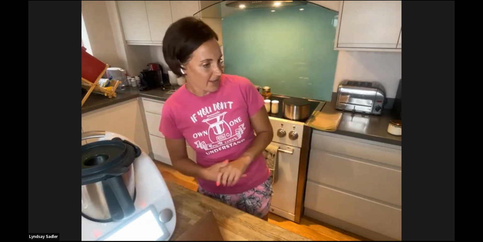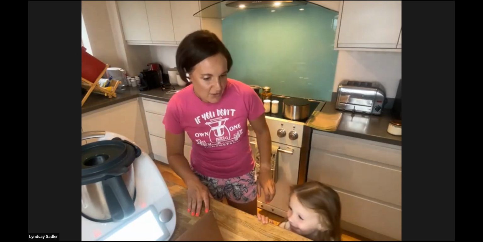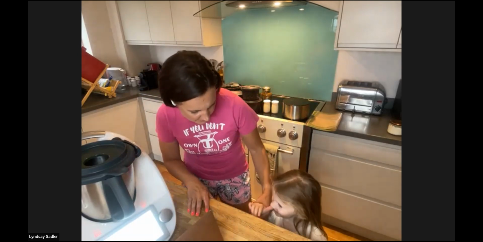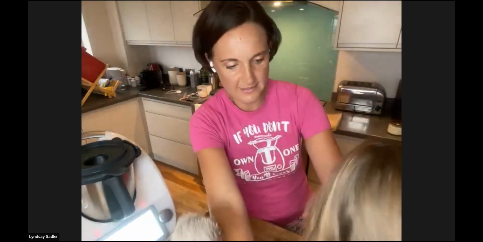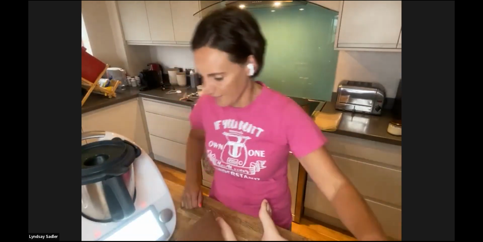Hang on, I've got a little person coming to visit me. You want to sit up here? Well, you can't really sit up here because you can't really see anything. Oh, right, well, okay. You can just sit there then. Right, there you go. Yeah, so I've got my little 3-year-old. My older children are supposed to be looking after her, but never mind, she likes to get involved.